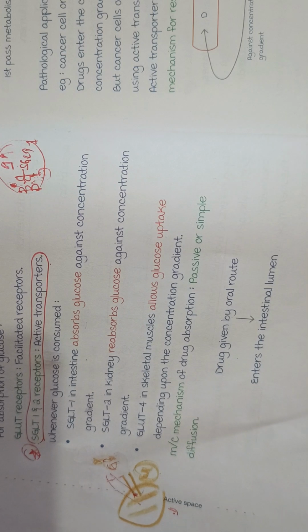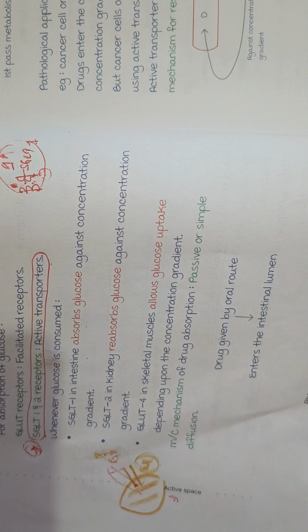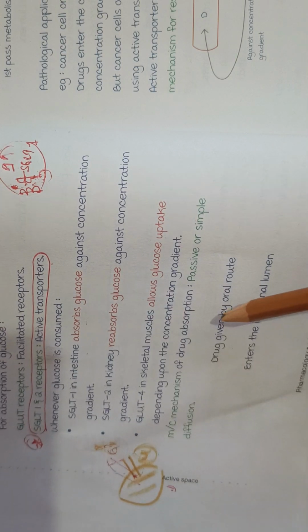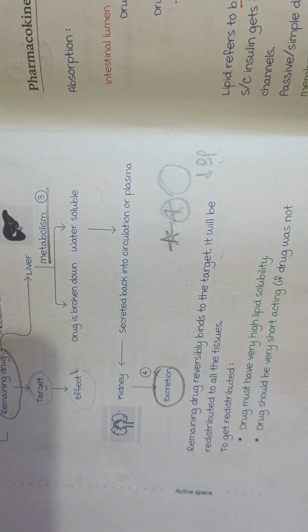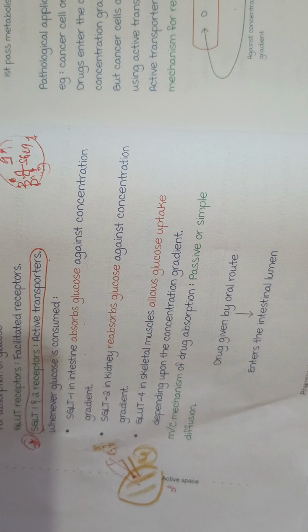Now the other important point we need to understand here is the most common mechanism of drug absorption, passive or simple diffusion, right? In this simple diffusion or passive diffusion, there are no receptors as compared to facilitated diffusion where you have receptors.